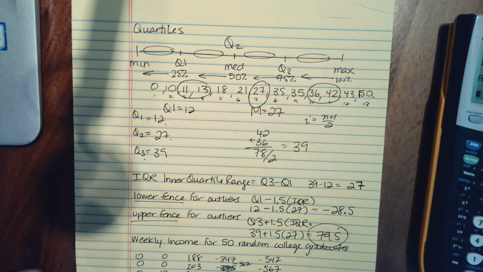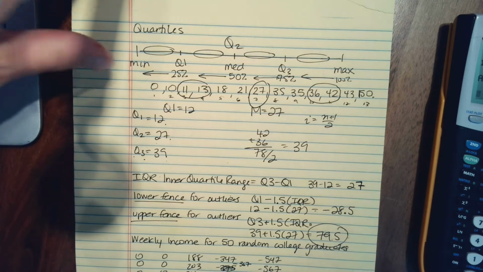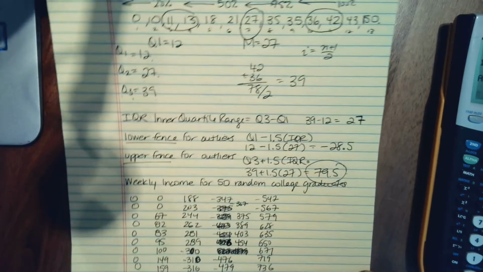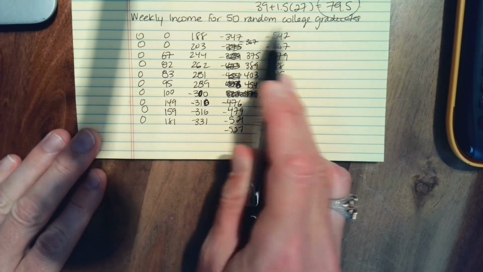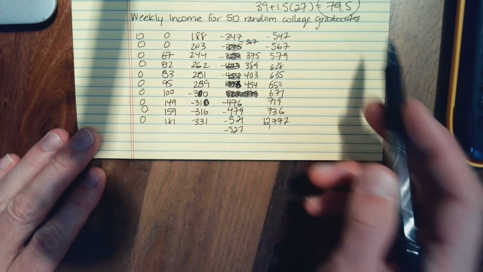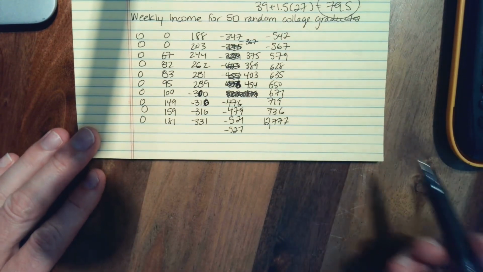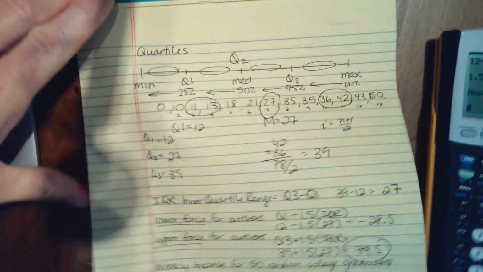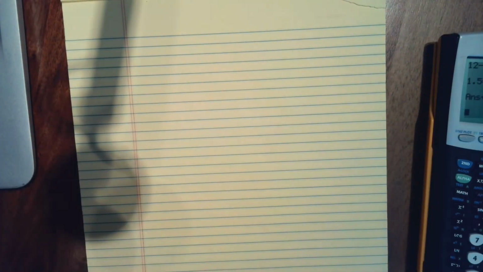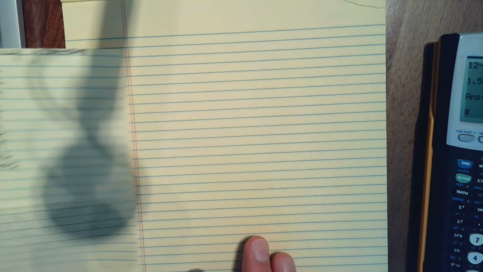So let's look at an example. These are the weekly incomes for 50 random recent college graduates. And so there are 50 of them, and let's look at how we can find the quartiles and also the IQR and see if there are any outliers.